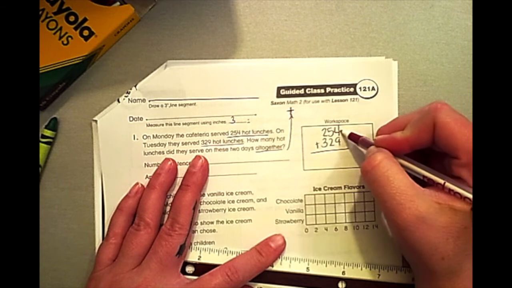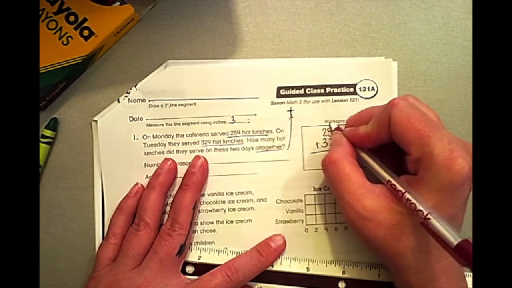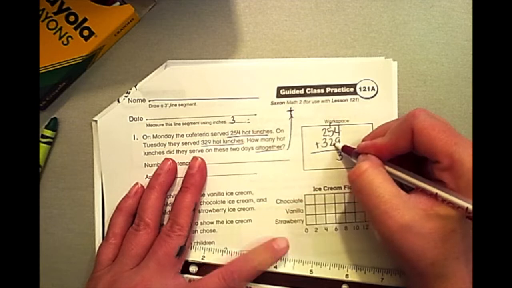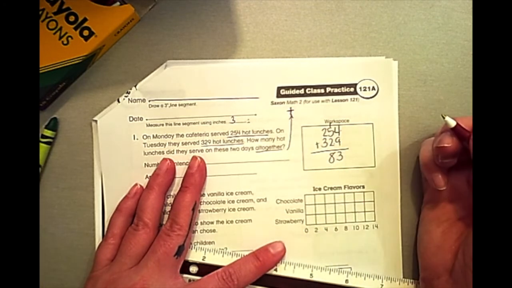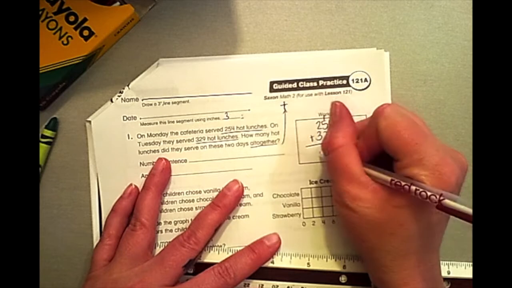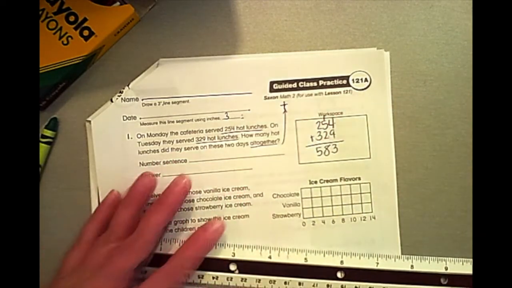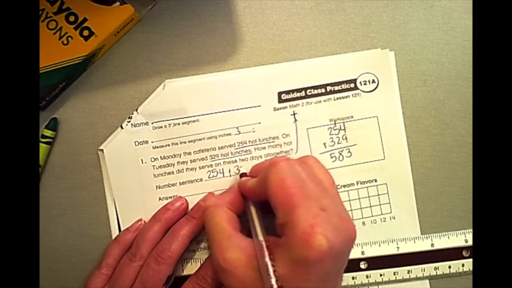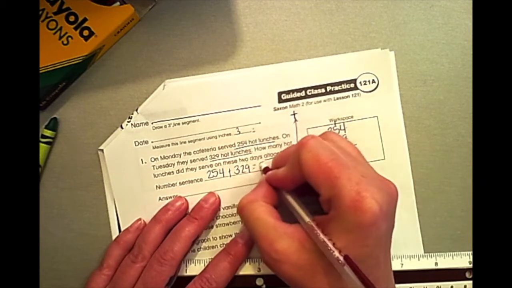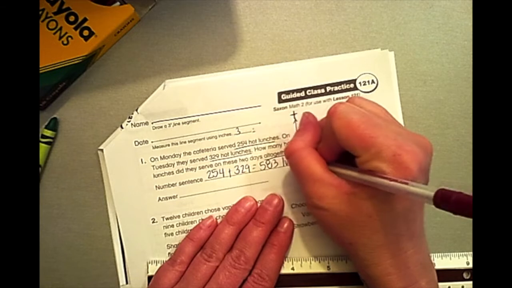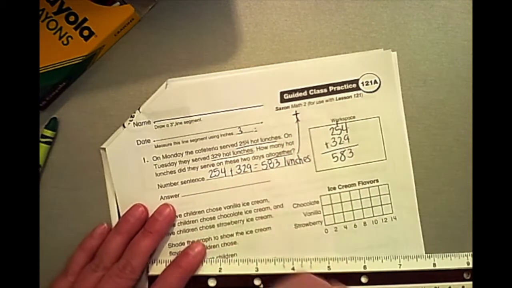Okay? 9 plus 4 is 13. Carry the 1. Put the 3 down here. 5 plus 1 is 6. Plus 2 is 8. Very good. And then 3 plus 2 is 5. So it's 254 plus 329 equals 583 lunches. You don't have to put hot, but lunches.